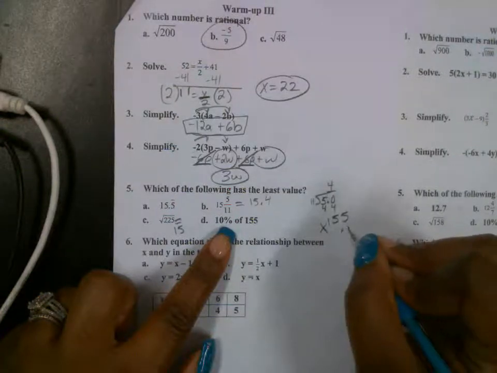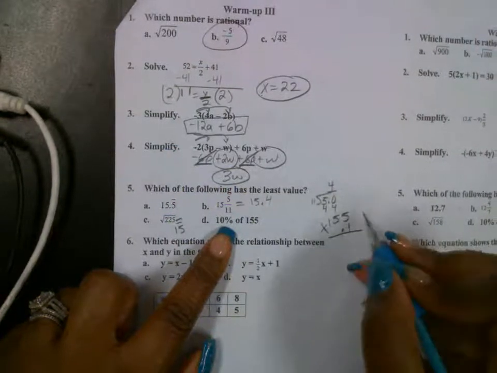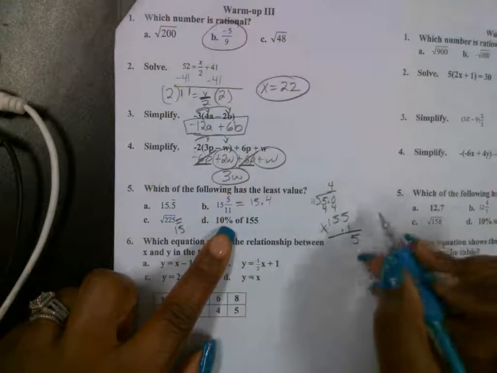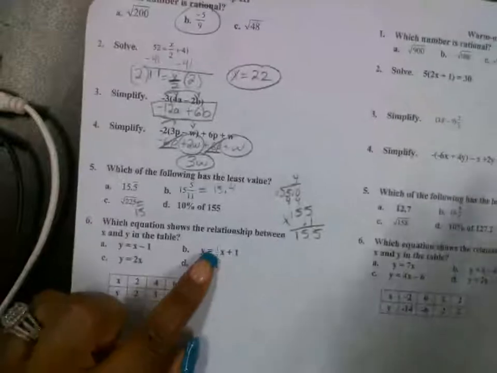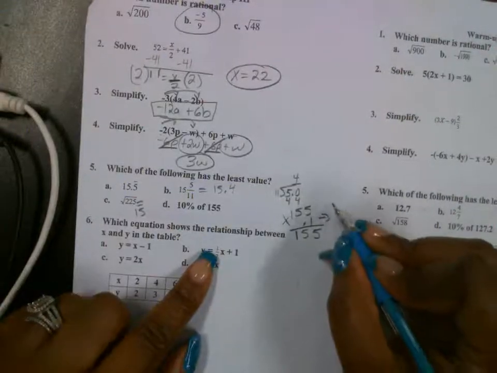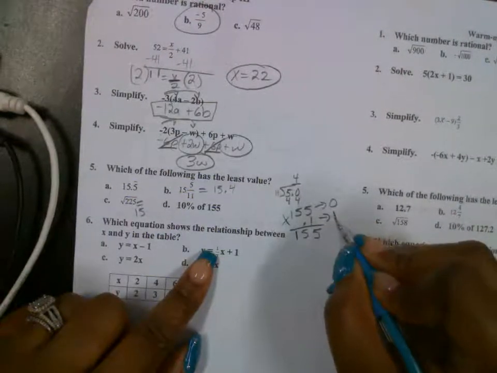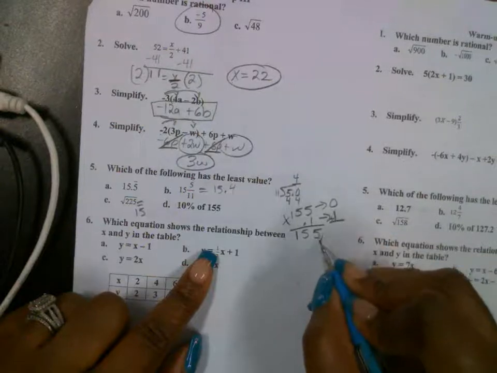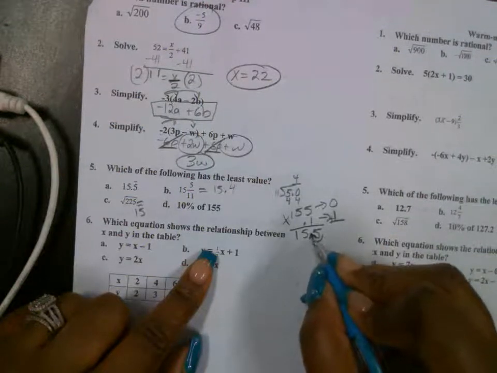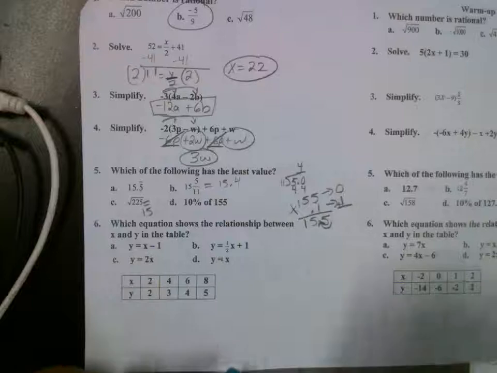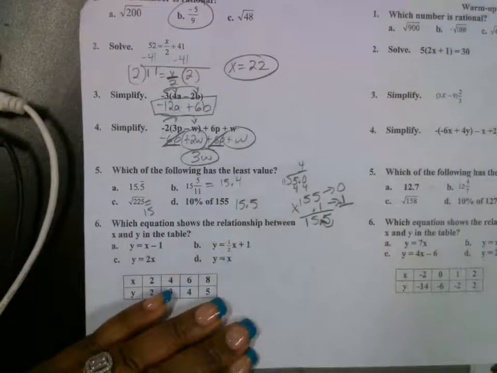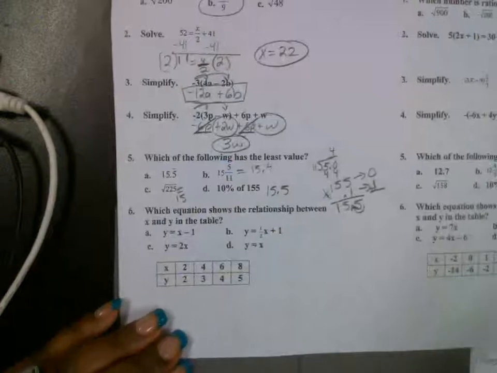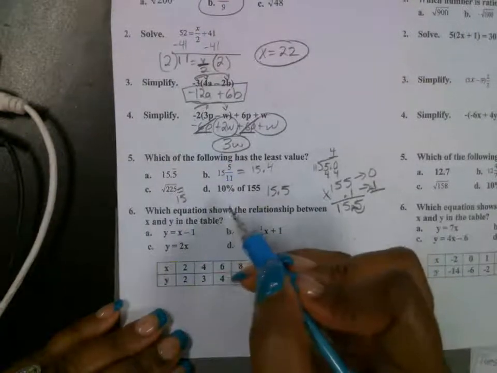Times 0.1. So this is basically, we're just moving the decimal, right? This is 5, this is 5, this is 1. Okay, so it's 1 space. This 0 space is here. 1 space. So that's going to be what? 15.5. Okay, so which one is the smallest? The smallest one is C.